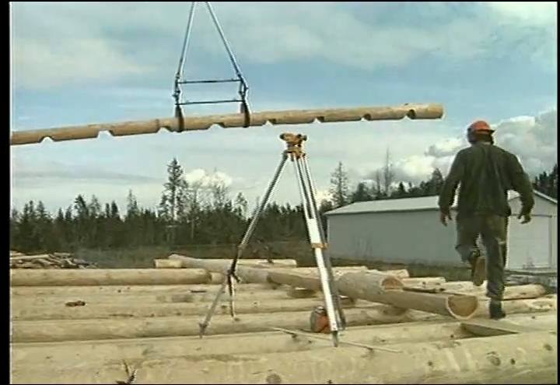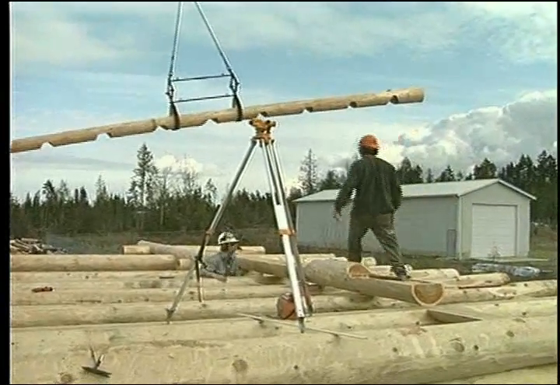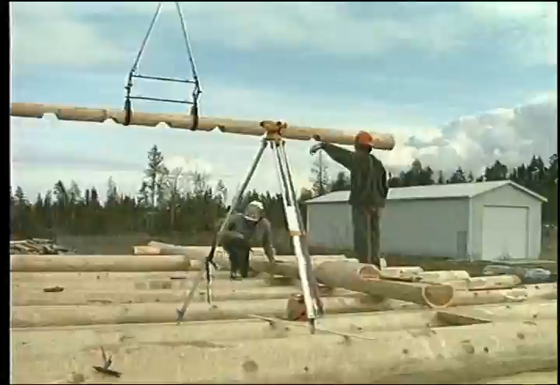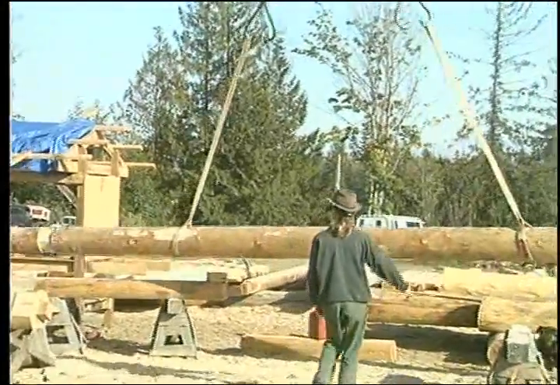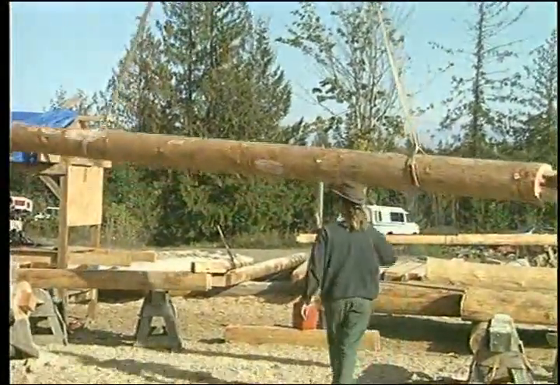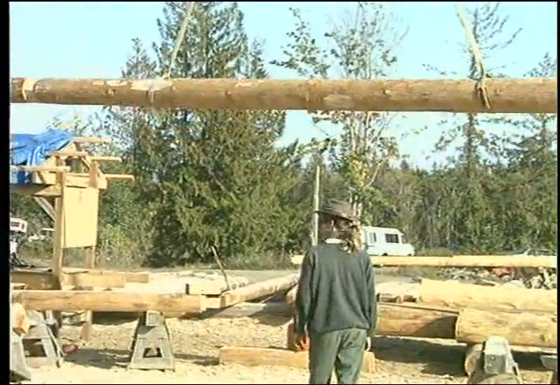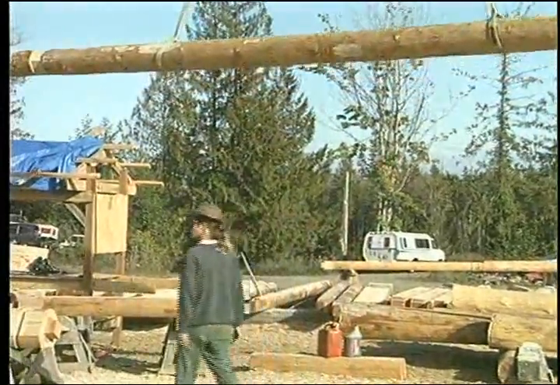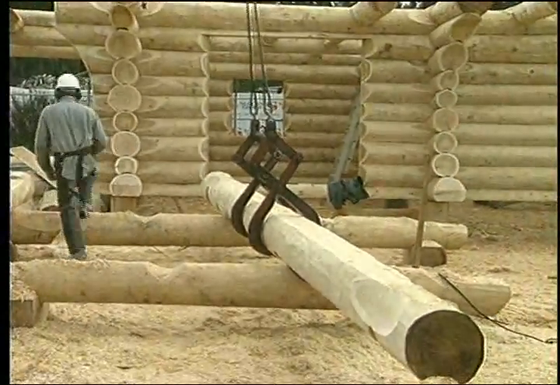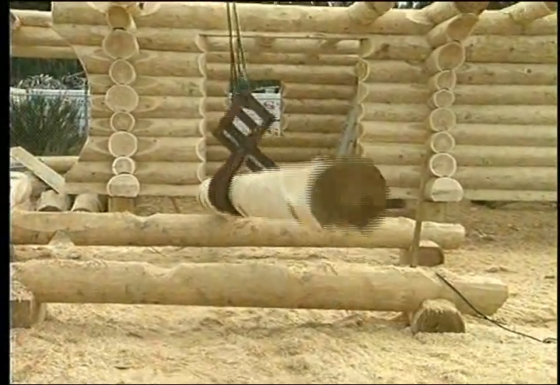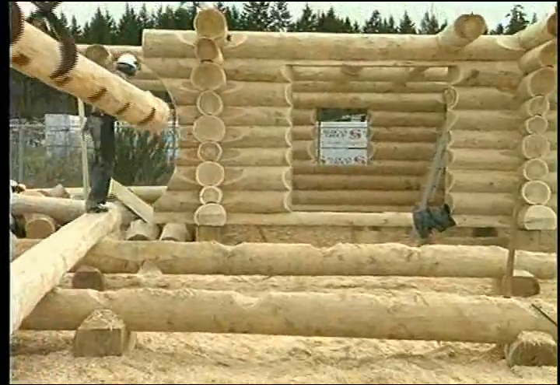Because these logs are handled several times each, it is recommended that you use slings to avoid excessive scarring of the logs. A soft grapple of a suitable size range will also provide this advantage for the whole building.